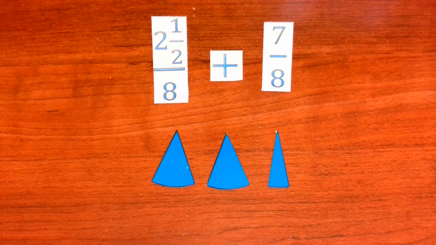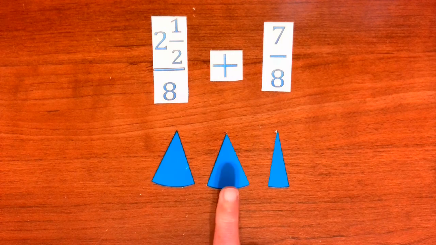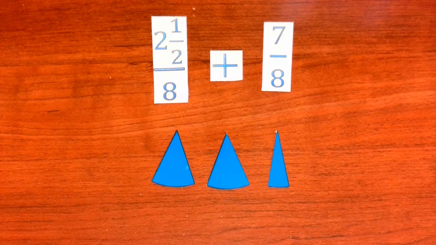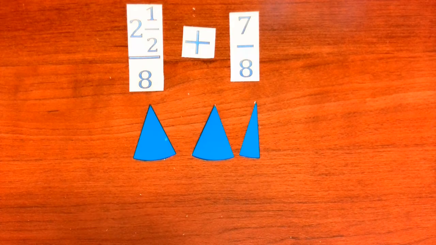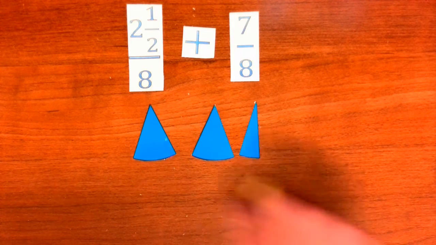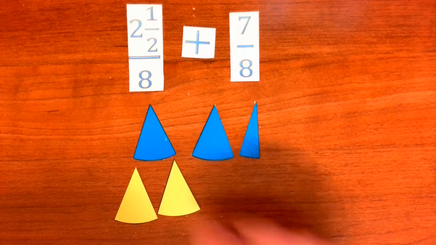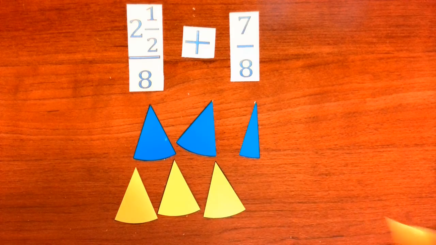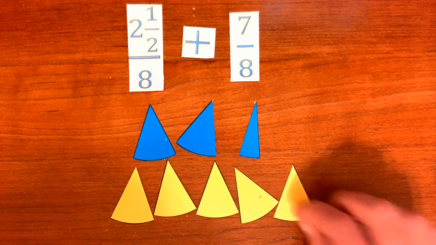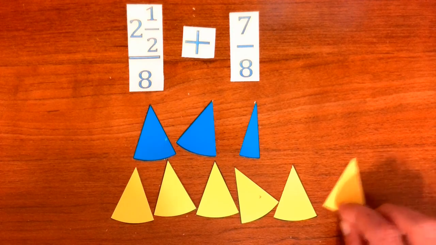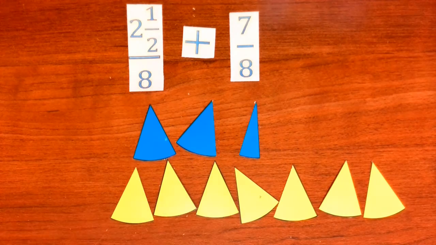So back to this problem. We already have now 2.5 eighths: 1/8, 2 eighths, 2.5 eighths. Let's now get 7 eighths: 1/8, 2 eighths, 3 eighths, 4 eighths, 5 eighths, 6 eighths, 7 eighths.